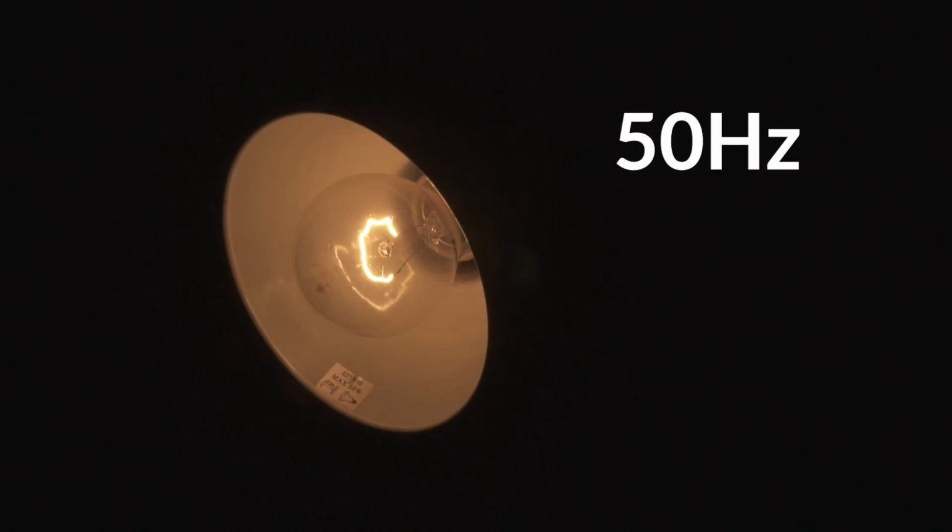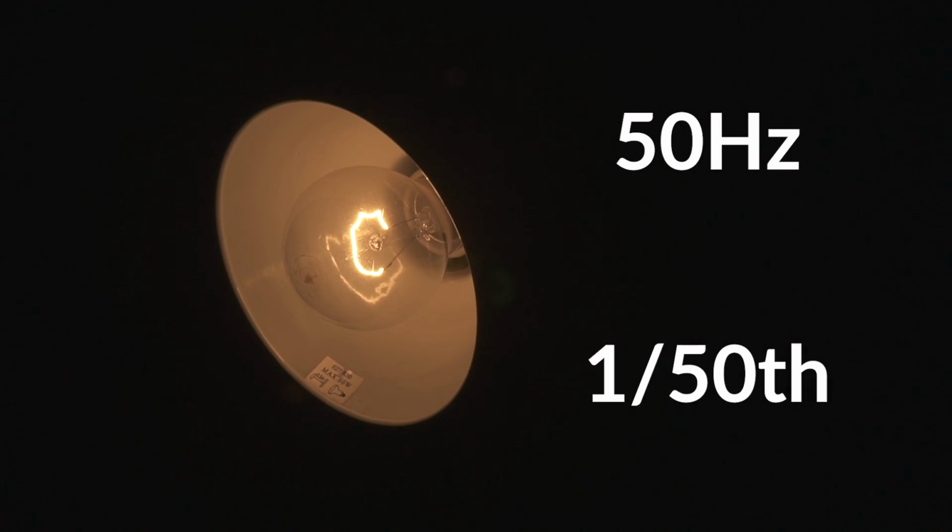So to fix this, you can either hook up your lights to a direct current source like a generator or battery, which most of us don't have, or you can set the shutter of your camera to intervals of that frequency. So if your country uses 50 Hz power, set your shutter speed to 1/50th of a second.